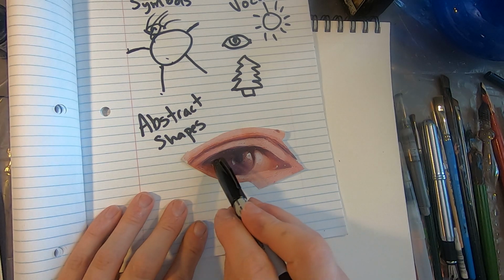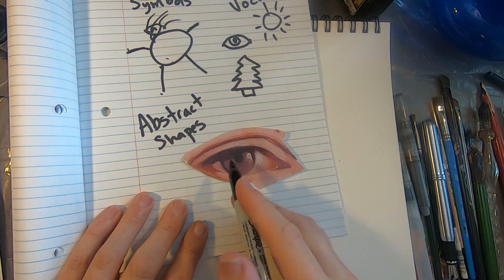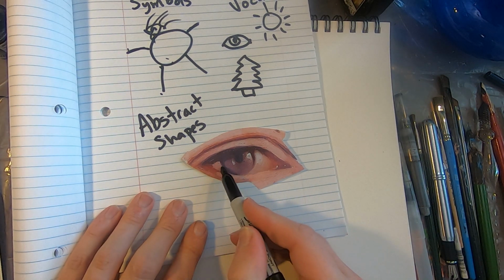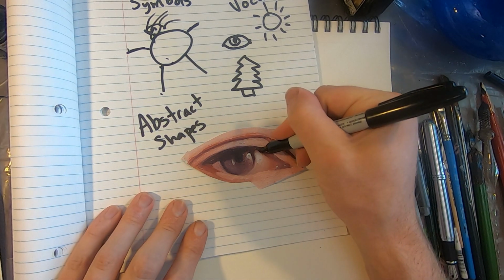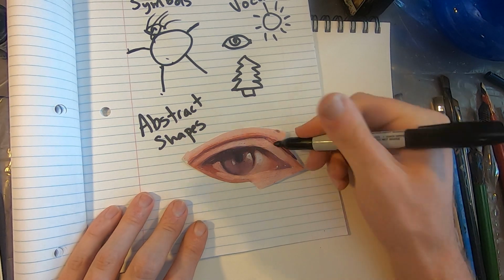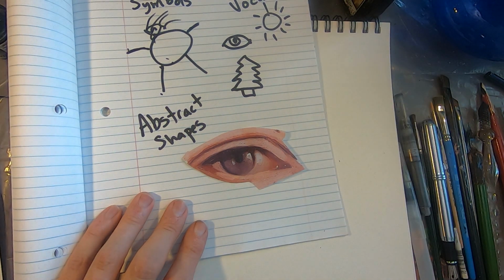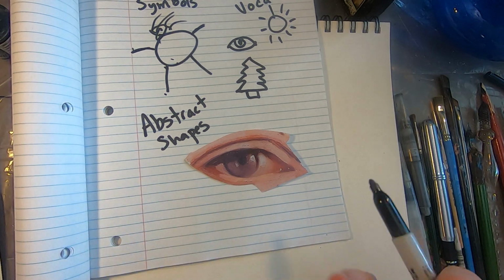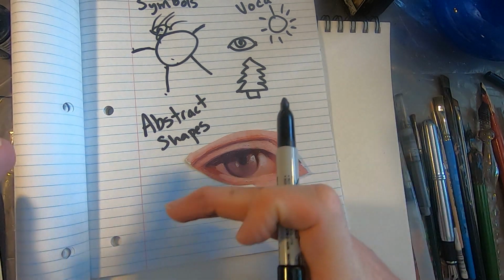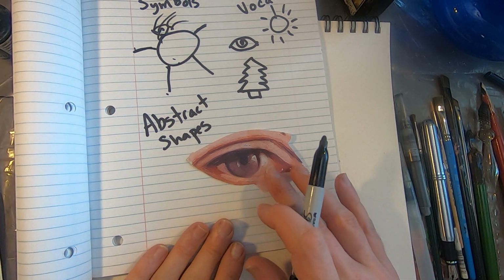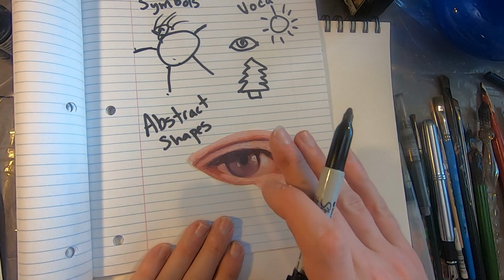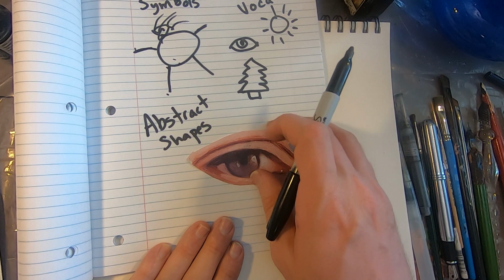So we have this large black shape, and you can even see this black here just goes into that exact same color as the eye itself. Down in here we have another abstract shape, black, and then this part is a little bit redder. But essentially this is a bunch of abstract shapes coming together to try and create the illusion of the three-dimensional world on a two-dimensional surface.